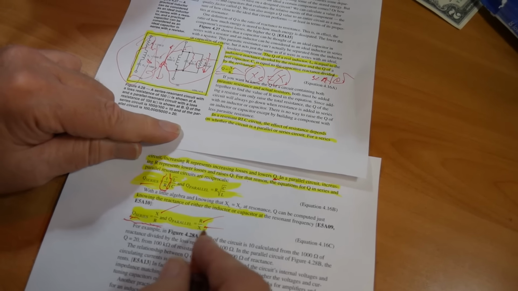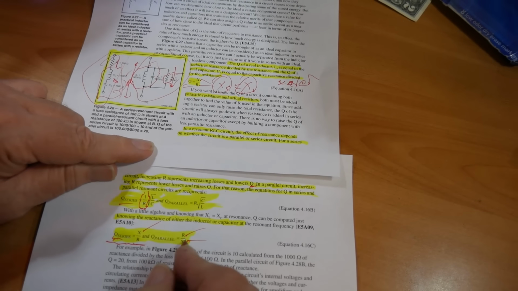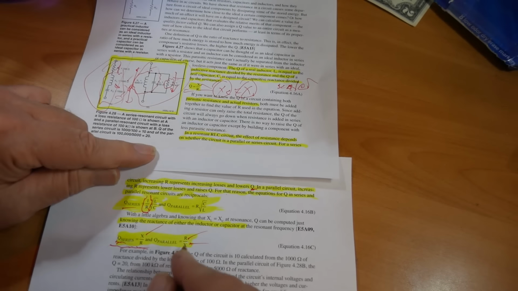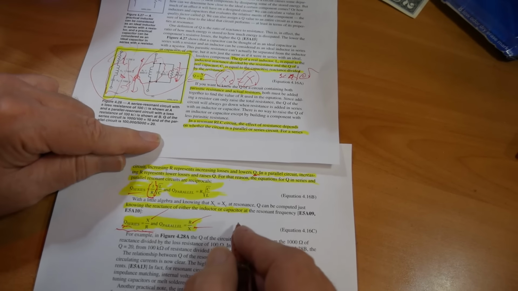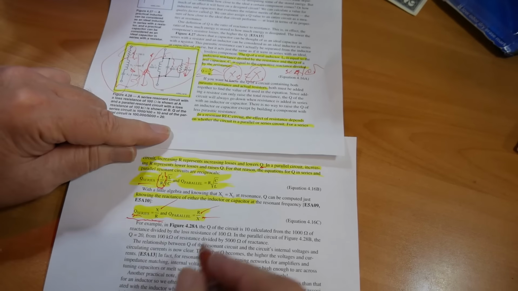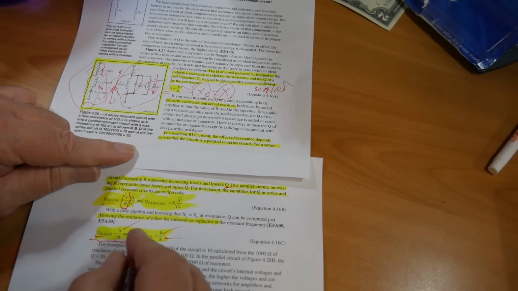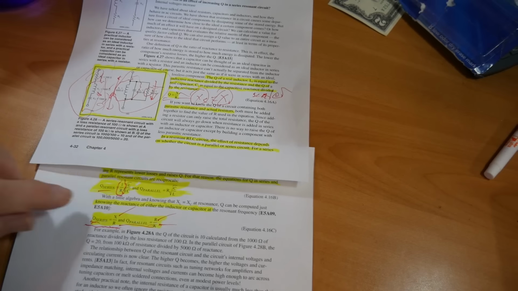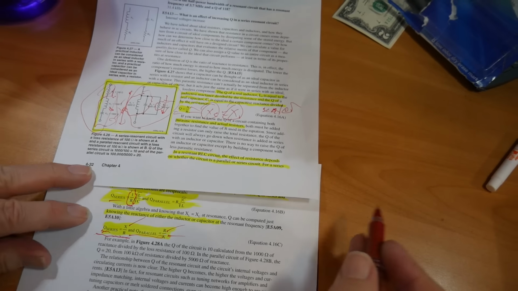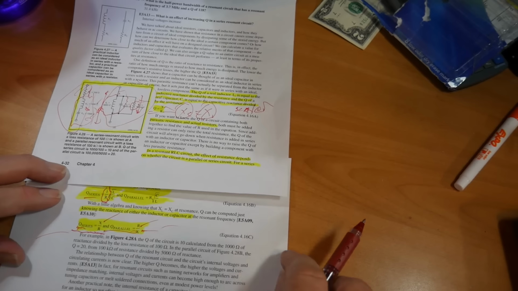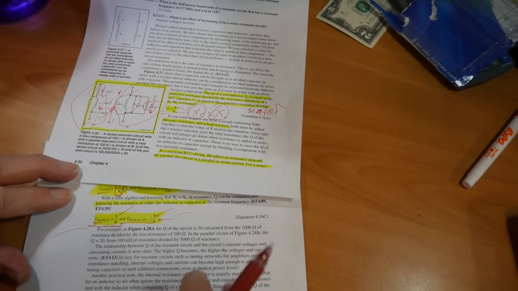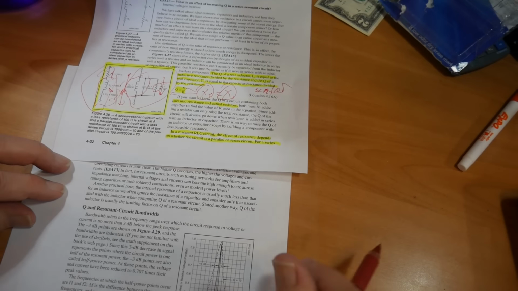X is never a loss. Okay, so as X goes down, if you use smaller values, they've still got to be equal, both capacitance and inductance, then you get a higher Q. Now, the next question, obviously, is what on earth does that matter? Why is that important? And I will tell you why it is important. A high Q circuit has very high selectivity. A low Q circuit has low selectivity.